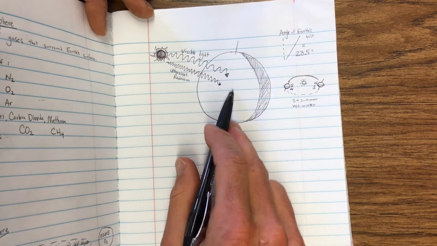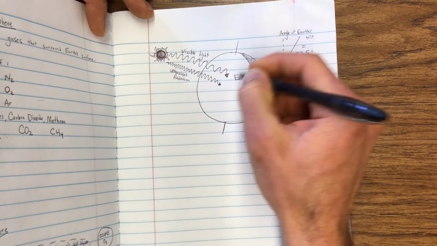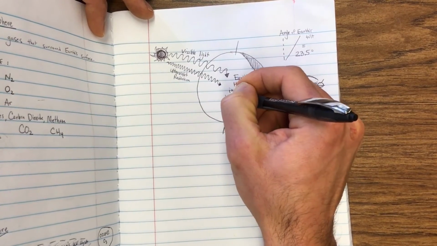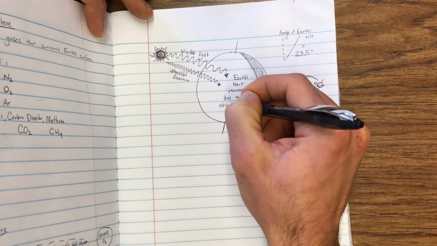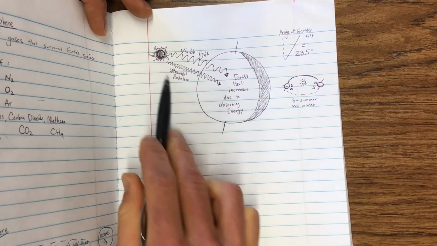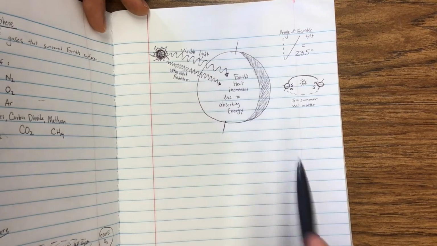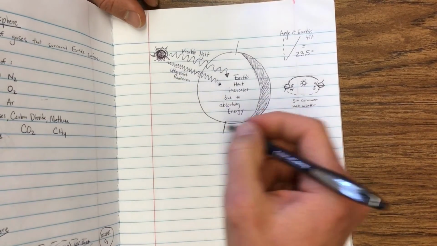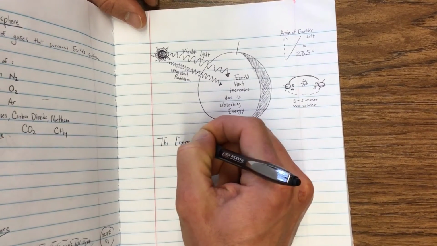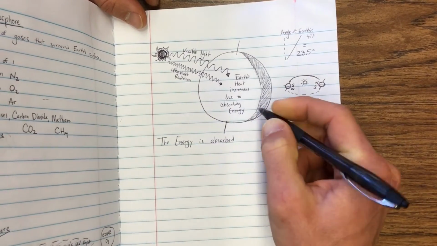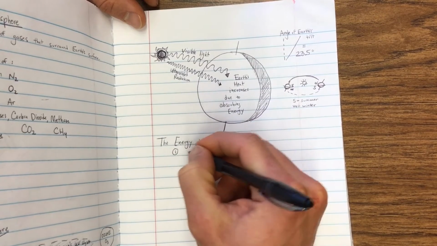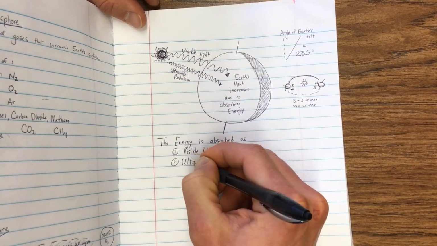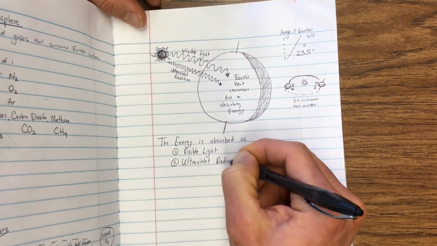So all of this energy is hitting the Earth, and so therefore we could say that Earth's heat, the heat of our planet, increases due to absorbing energy. So it's absorbing the energy from the sun. The sun is transmitting it in the form of visible light and ultraviolet radiation. Okay, so let's summarize that down here and say that the energy is absorbed as, and as we already said, visible light and ultraviolet radiation.